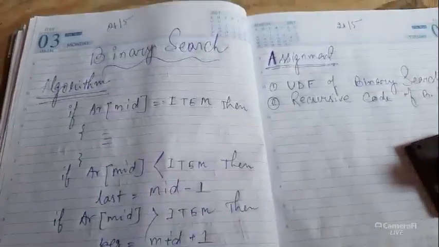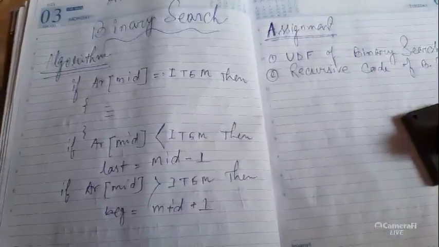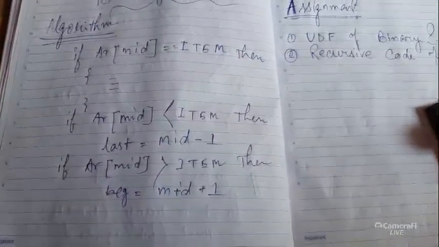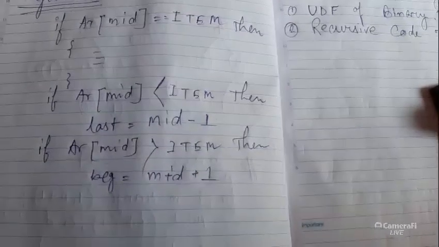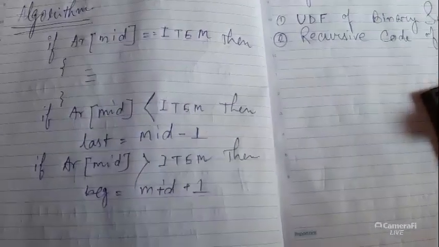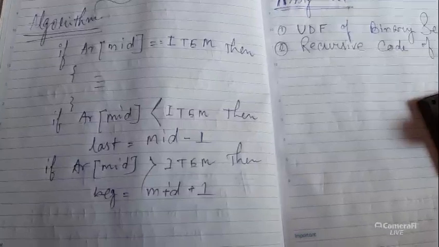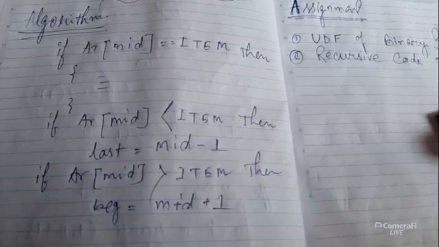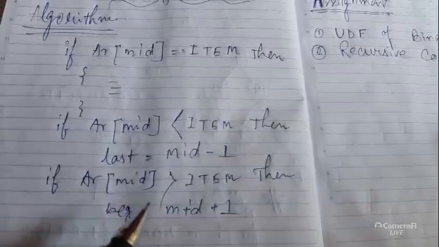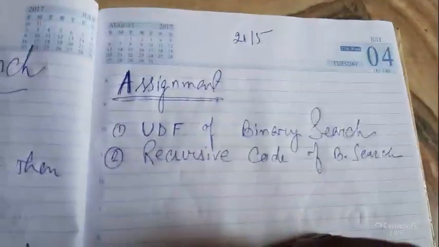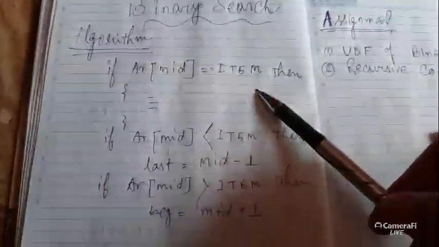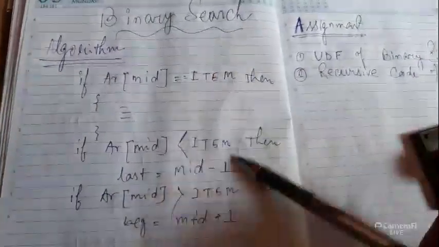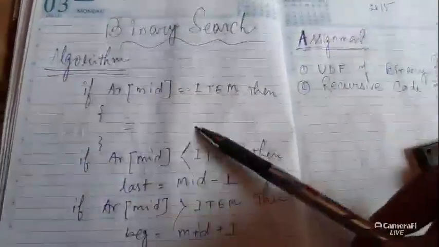Now the very important part, one of the last topics of this chapter, is binary search. As I can remember, in class 11 I discussed this binary search once, but today I will obviously rediscuss it. After this binary search discussion, you will have two assignments. First of all, I will not discuss the exact program. I will discuss the algorithm with you, and I will try to demonstrate the way binary search works.